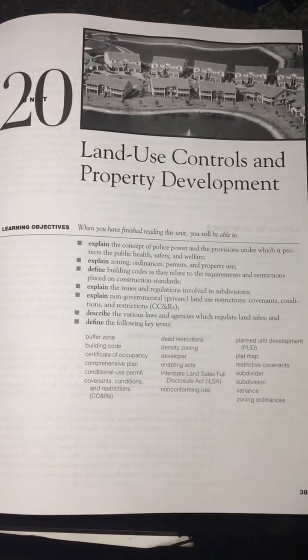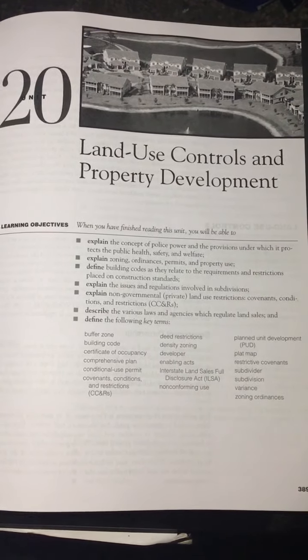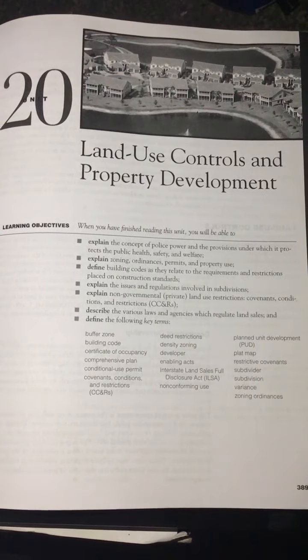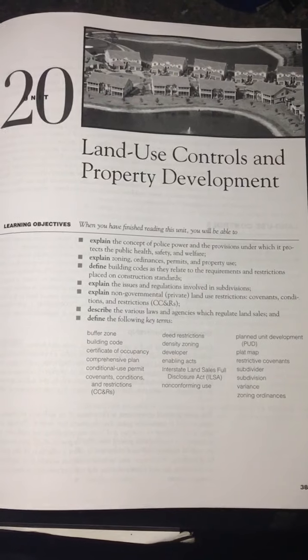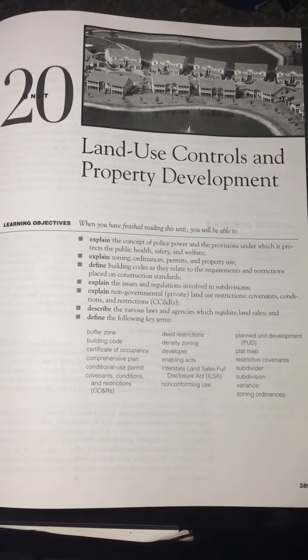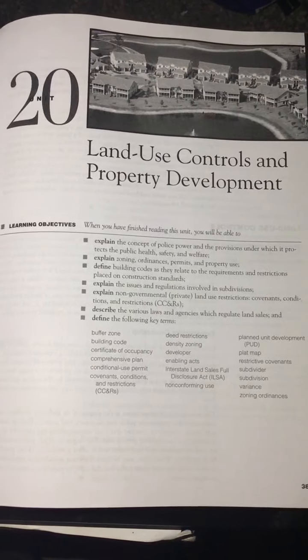Explain zoning, ordinances, permits, and property use. Define building codes as they relate to the requirements and restrictions placed on construction standards.